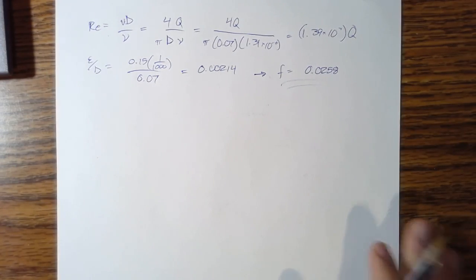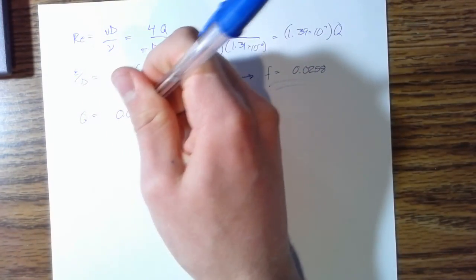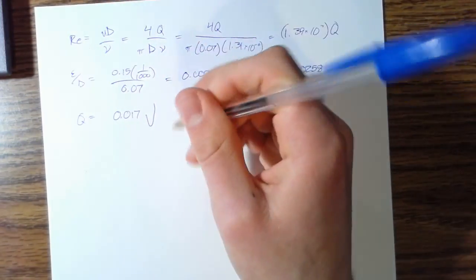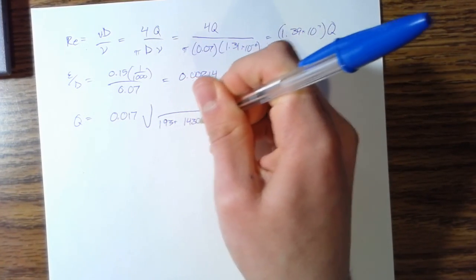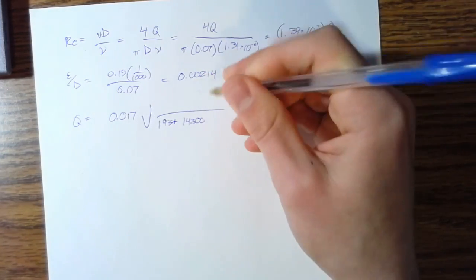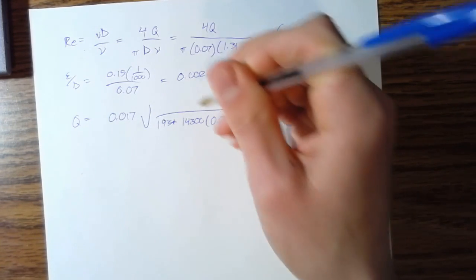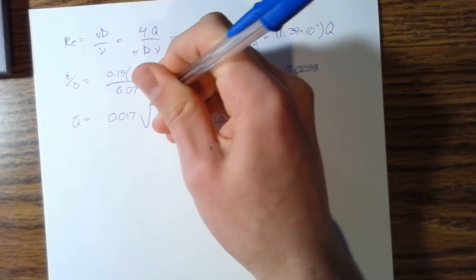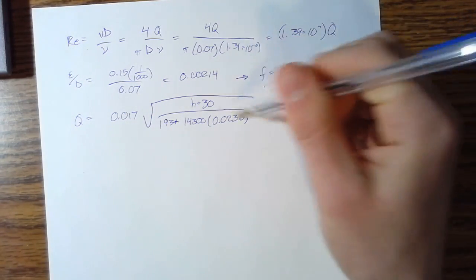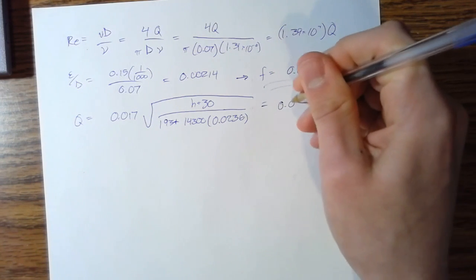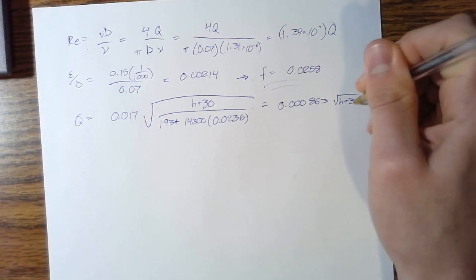And then we get our flow rate is 0.017 times the square root of, we'll write this as 193 plus 14300 multiplied by that friction factor that we just found, times h plus 30. All right. Writing that out, or multiplying all the numbers together, 0.000863 times the square root of h plus 30. Wow.